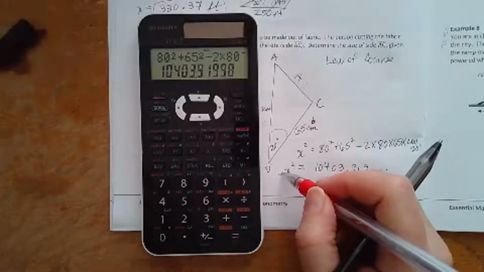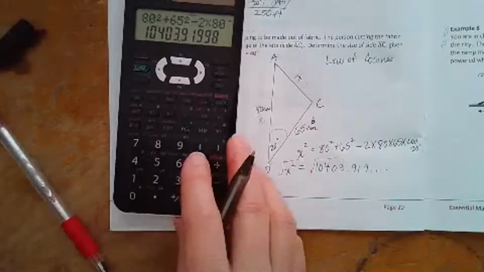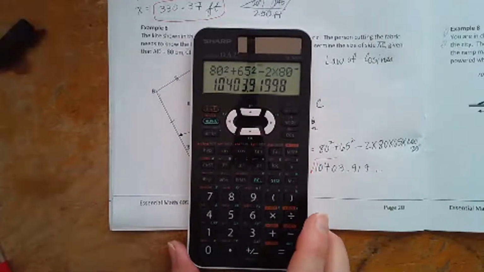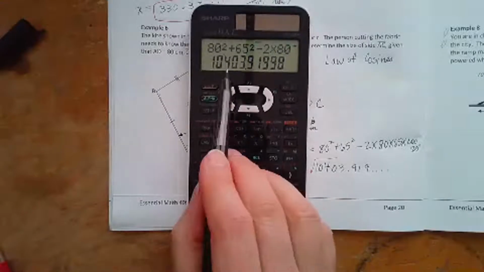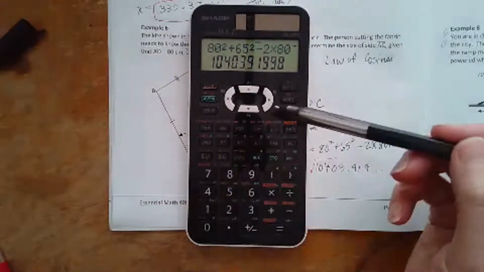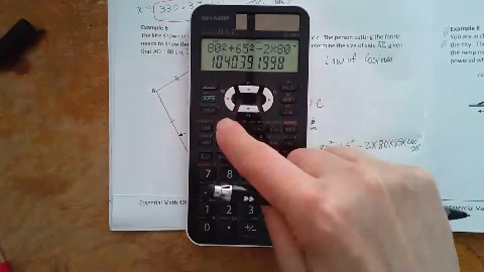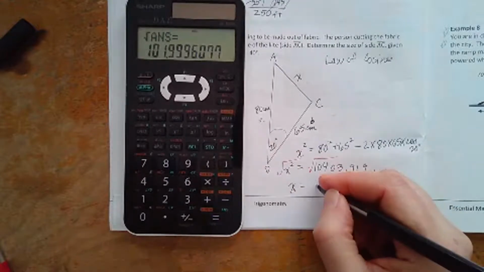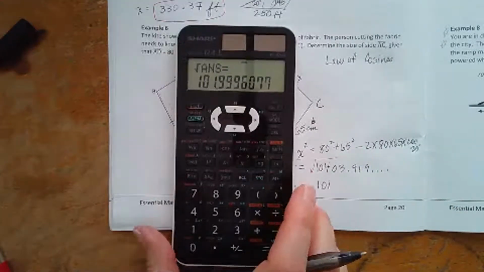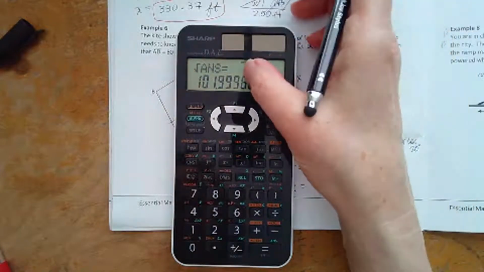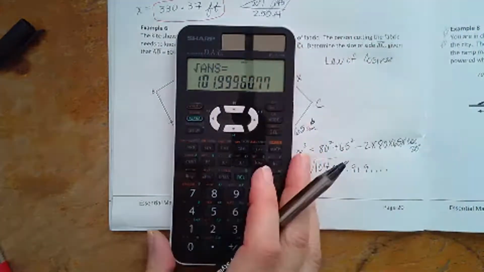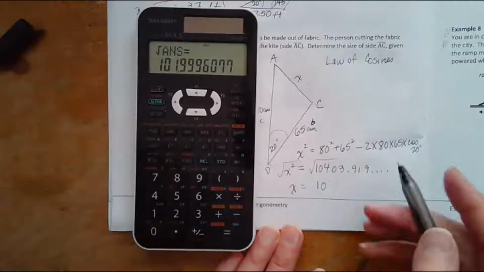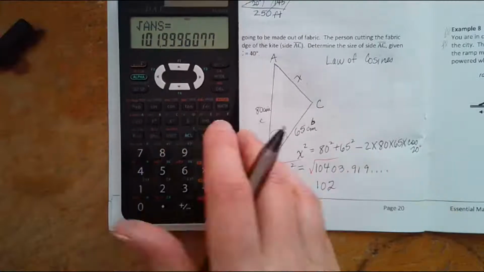Because I don't want X squared. So I square root. Now in my calculator, and again, you've been practicing this with your own calculator, I just leave this number in my calculator and then I press the square root button, which I have to go second square root, and then I get this answer. So X equals 101.9999. Now, remember your rounding. If I round to 2 decimals, that's going to bump that up. So I guess actually it's going to be 102. It's 102 centimeters.